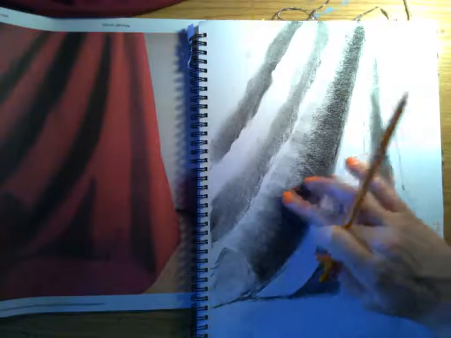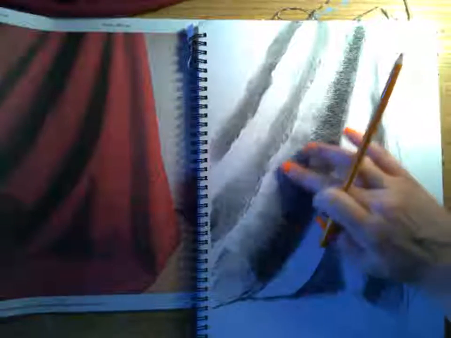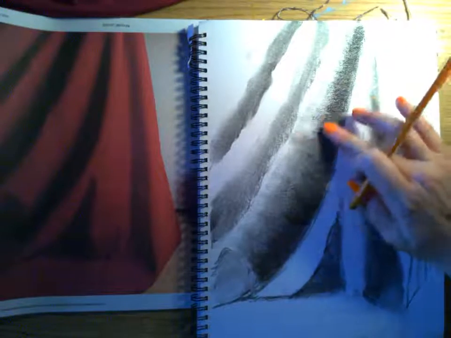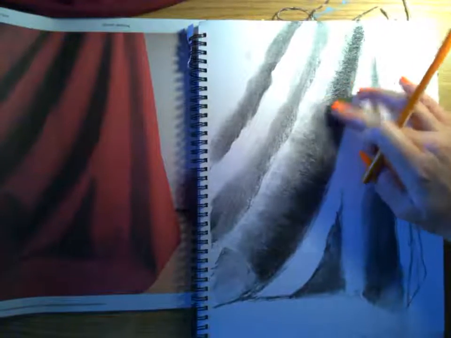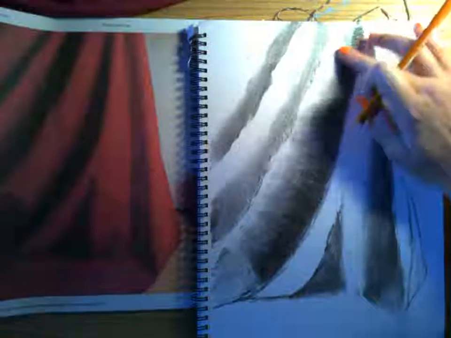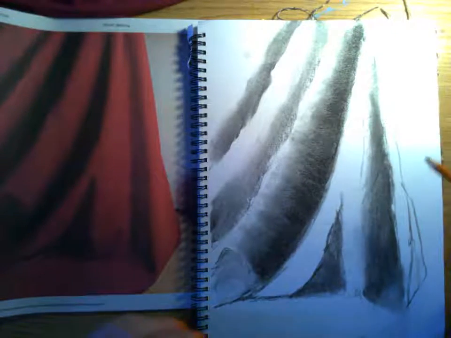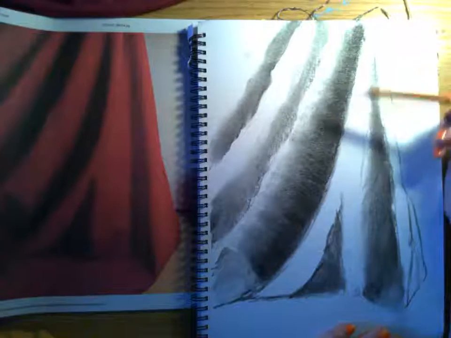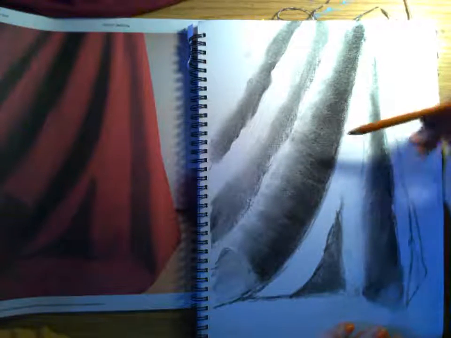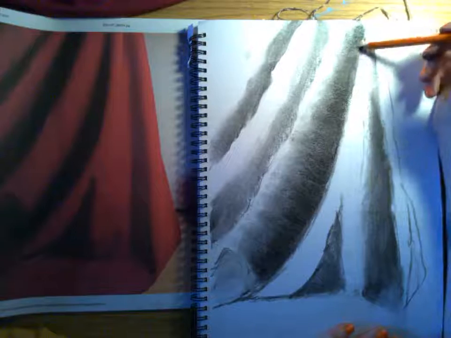It's like a value scale, this whole thing. I'm trying to get it to look like it's curving. It's just like a sphere, but it's just a different shape. With this tall shape, I'm trying to get it to look like it's folding or curving, right? And then, I'm always wanting to look back at my reference.